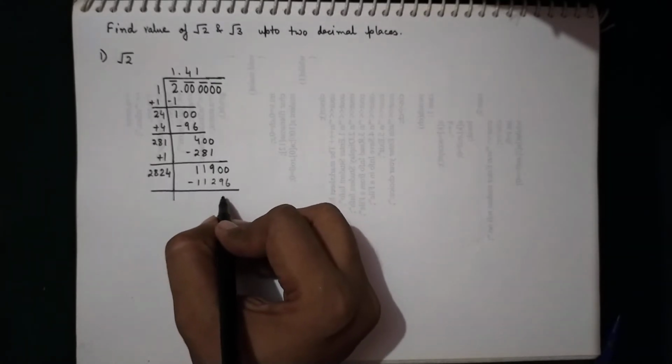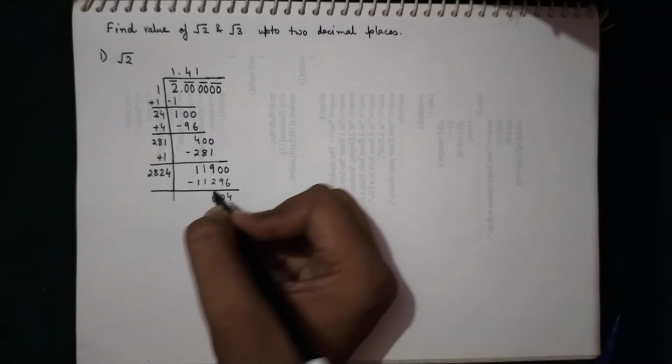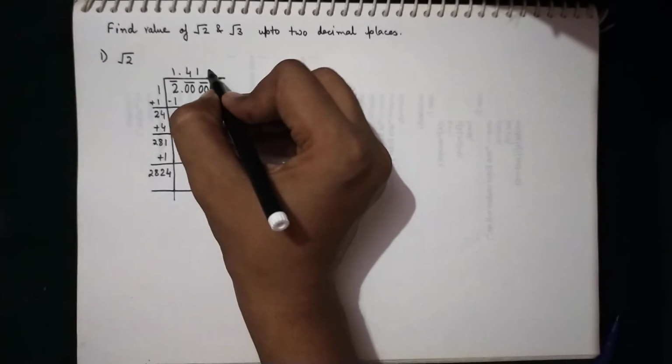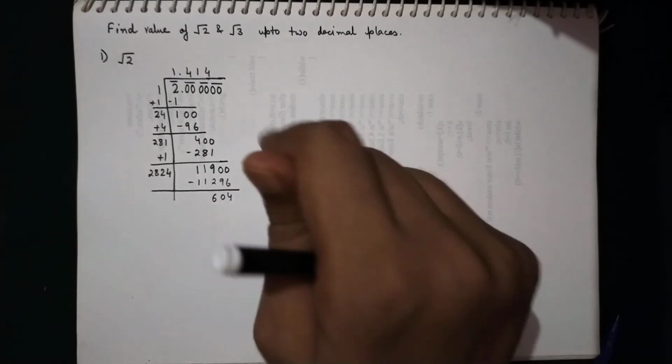On subtracting you will get 4 0 and 6, and here you will get 4. As this is an irrational number, root 2 is not a perfect square, so you will get numbers again and again, and they are not repeating either. As we have to find only 2 decimal places, we have stopped over here.